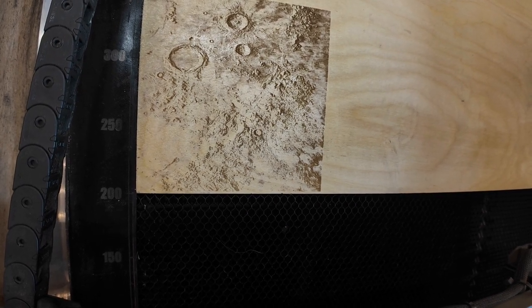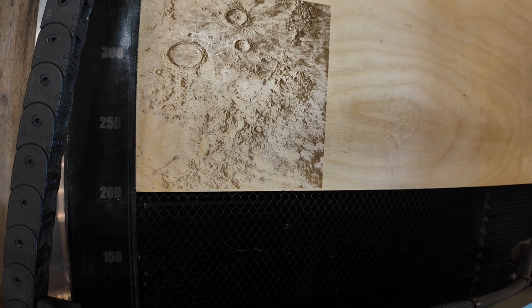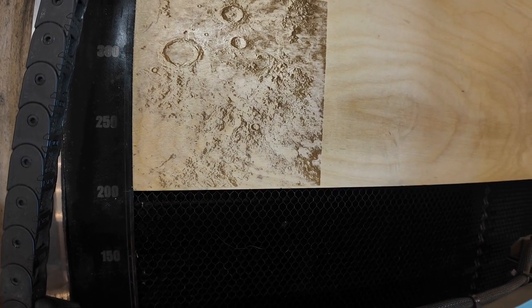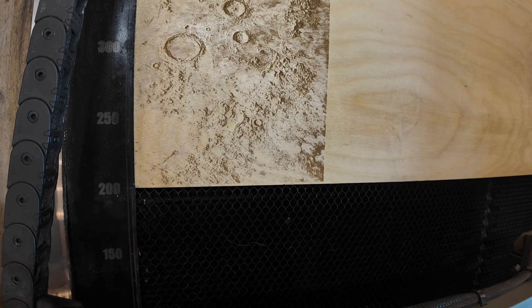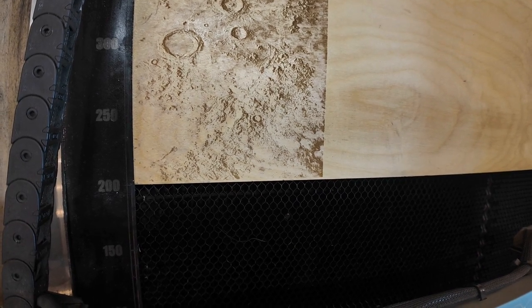But the thing to notice is there's no real burning. We're just now getting a very nice browning. And of course the NASA images are exceptionally detailed in their grayscale depth. And these give you the result of a really nice image.